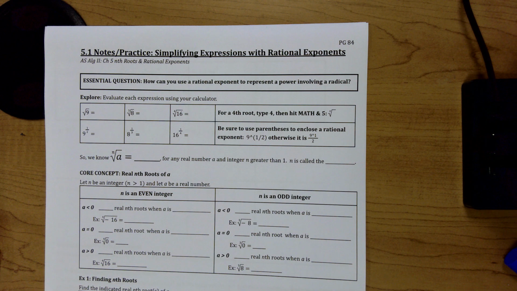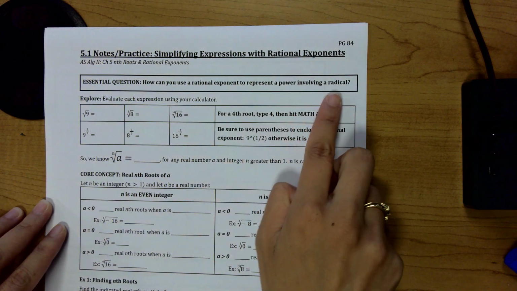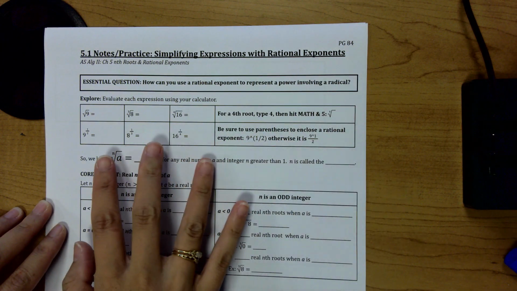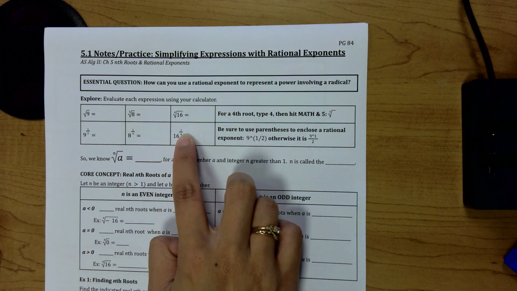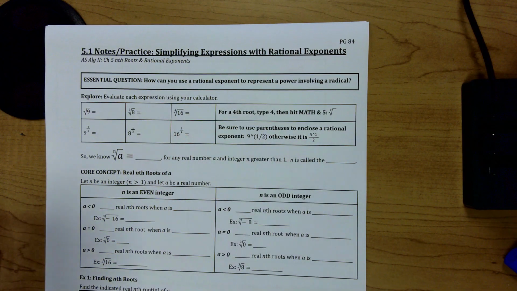Hi guys, today's notes are on 5.1, simplifying expressions with rational exponents. Our essential question for today is, how can you use a rational exponent to represent a power involving a radical? The first thing we're going to do is look at some radicals and fraction exponents, just to see what's going on here. Can you please type these into your calculator to confirm?